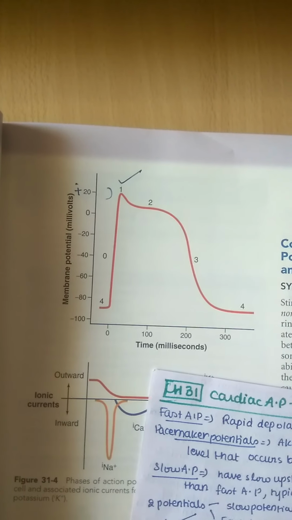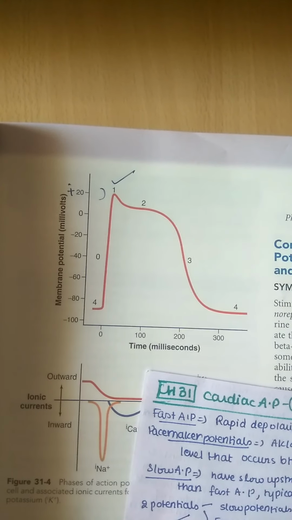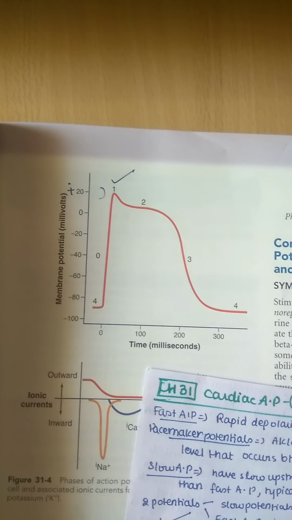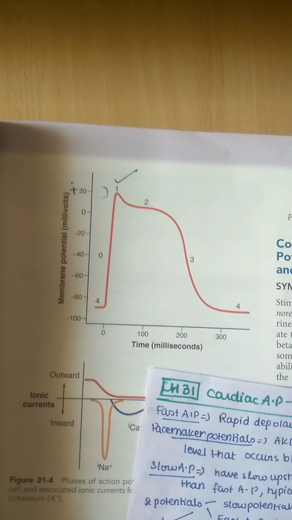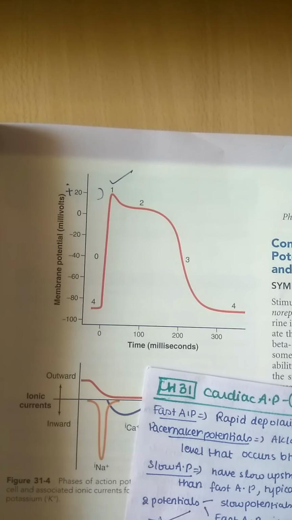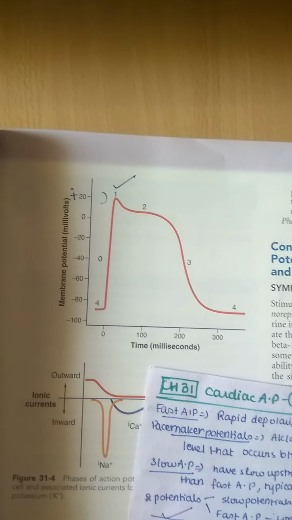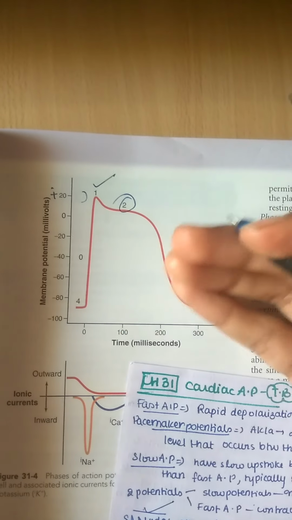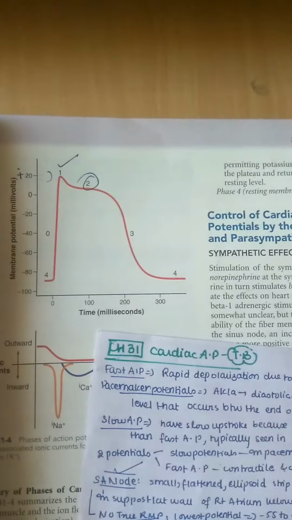decrease in potassium permeability. So the voltage-gated calcium channels open slowly in phase 1 and 0, and calcium enters the cell. The potassium channels then close, and the combination of decrease in potassium efflux and increase in calcium influx mainly causes this plateau. So that's what we're discussing. This is like a complete summary for our discussion.